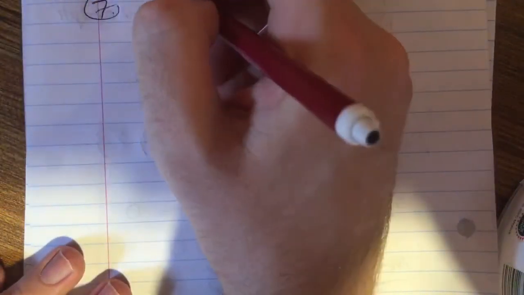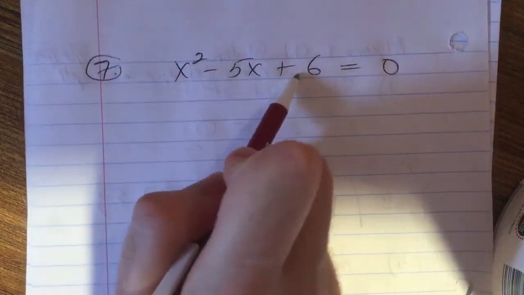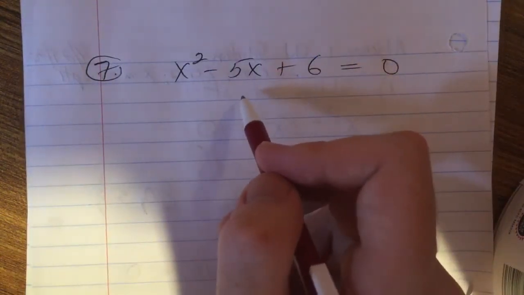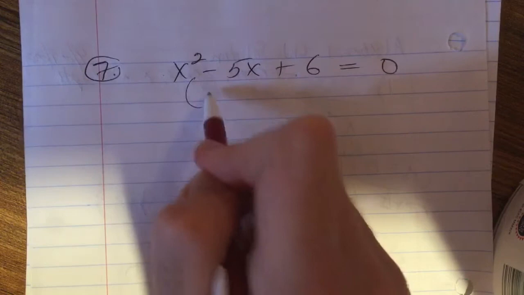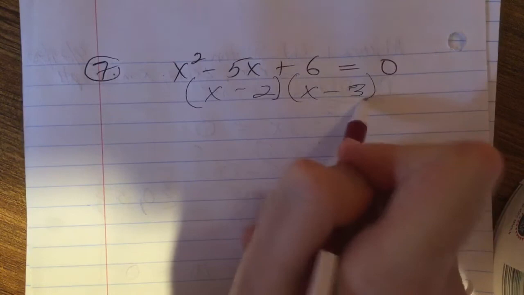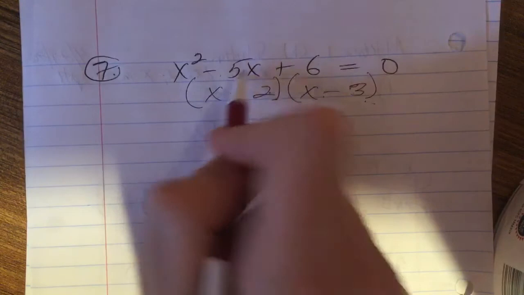And the last question was number 7. We're finding again the solution set to the following equation: x squared minus 5x plus 6. A is 1, C is 6, so A times C is 6. We need to find integers that multiply to be a positive 6, but also add to be the b value, which is a negative 5. So the way to go is to use x minus 2 and x minus 3. Negative 2 times negative 3 is positive 6. Negative 2 plus negative 3 is negative 5.